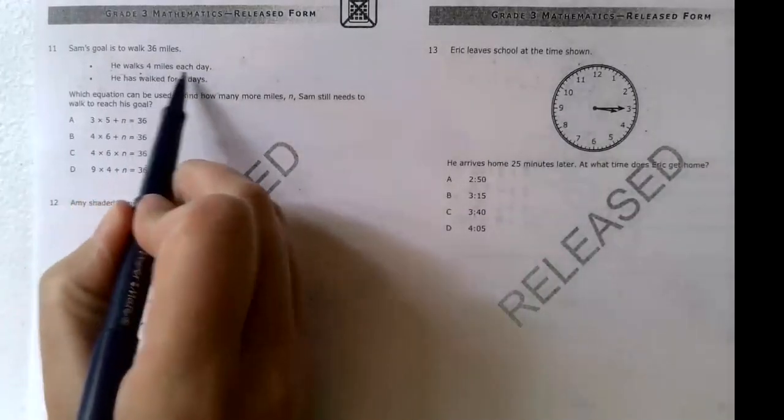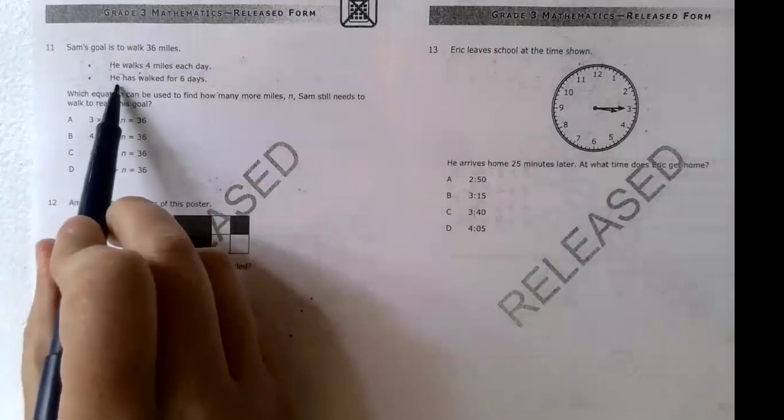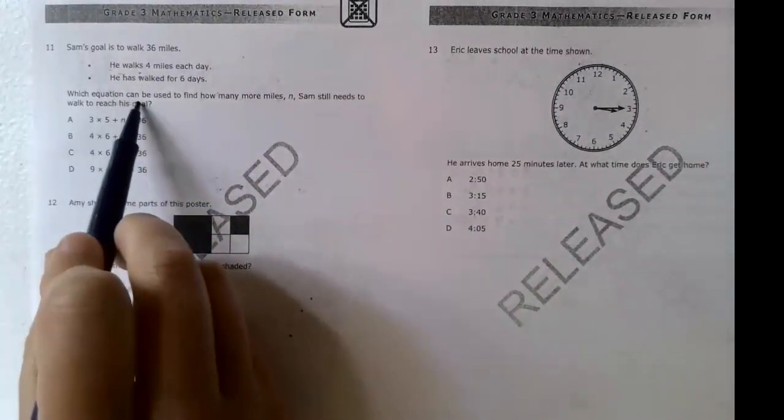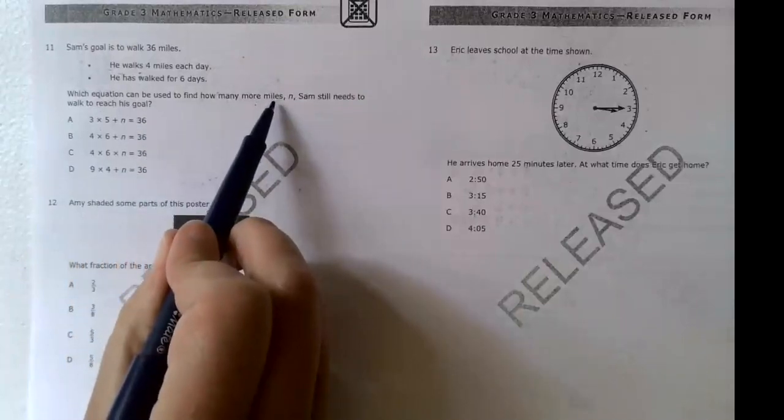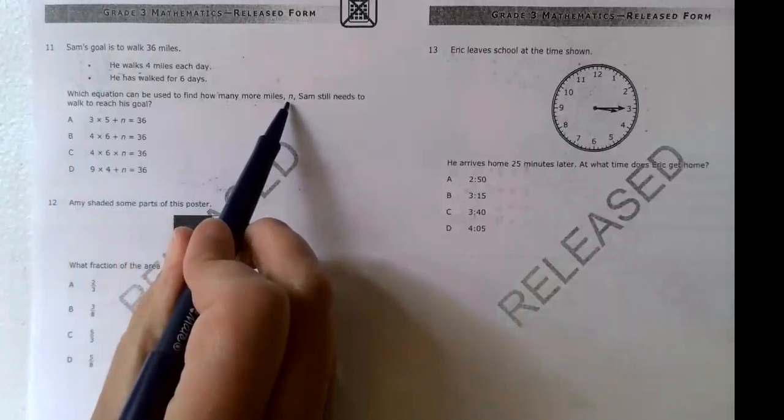Okay, Sam's goal is to walk 36 miles total. He walks 4 miles each day, and he has walked for 6 days. Which equation can be used to find how many more miles, and we're using an N for this number, Sam still needs to walk to reach his goal?